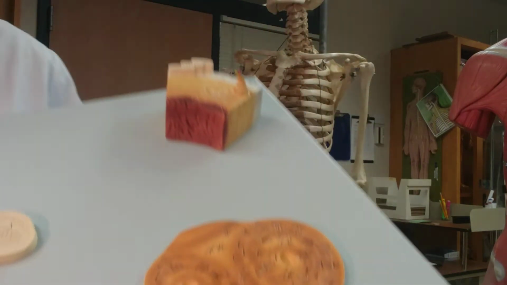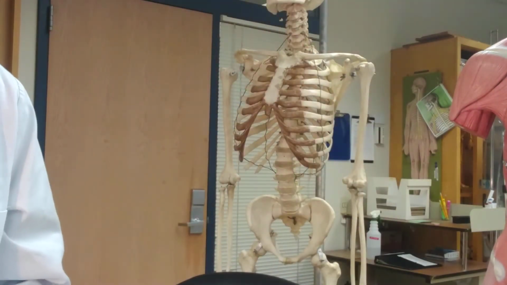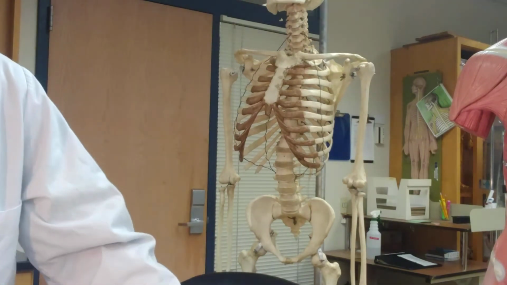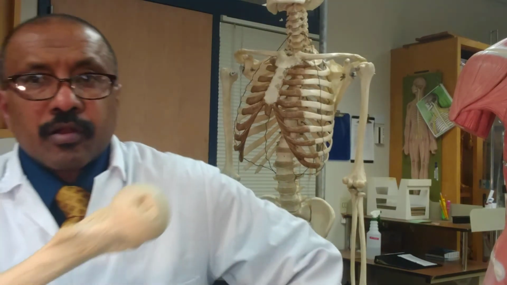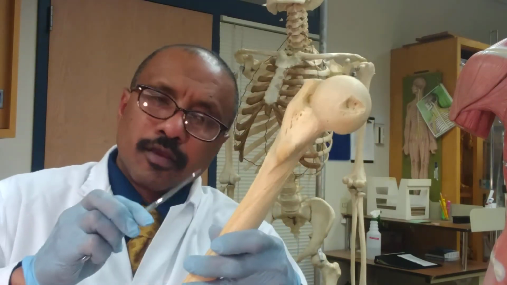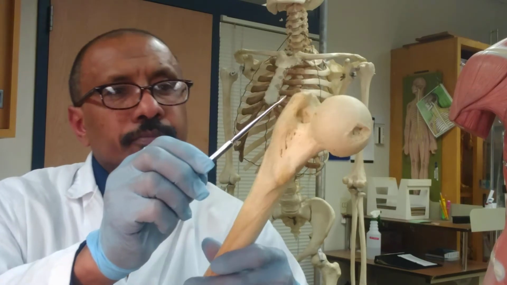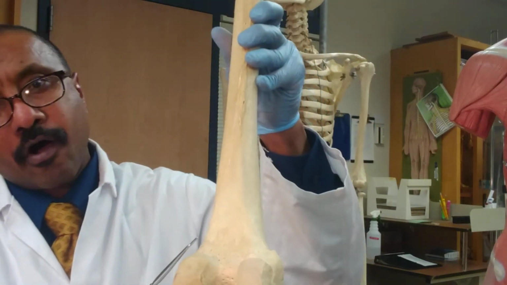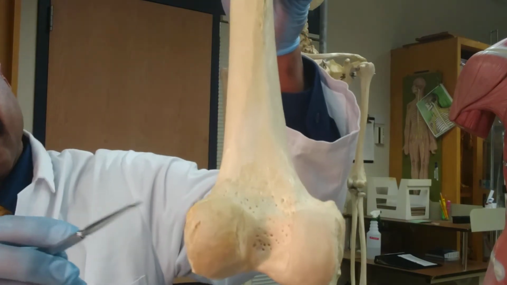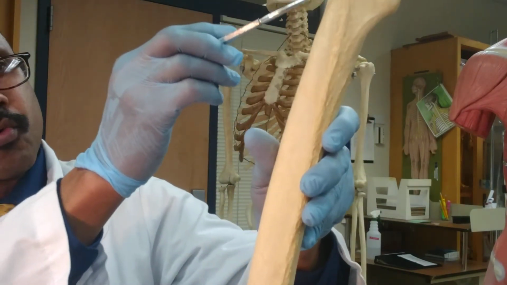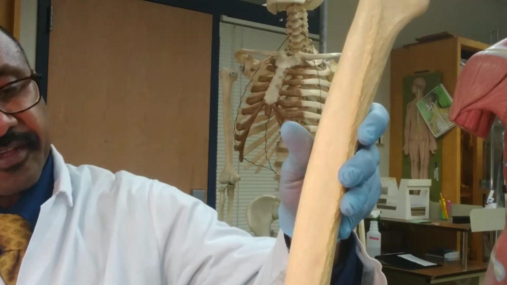So, to summarize, a long bone like the femur would have two ends. A proximal end, we call it proximal epiphysis, and a distal end, we call it distal epiphysis, and a shaft that we call the diaphysis.